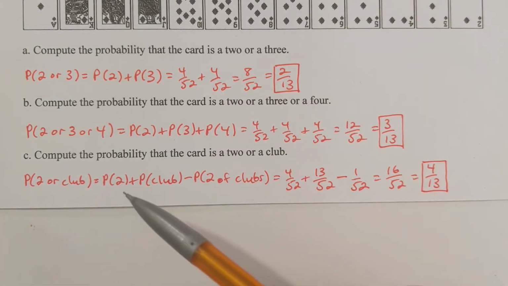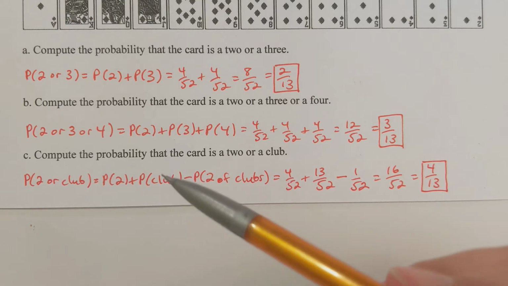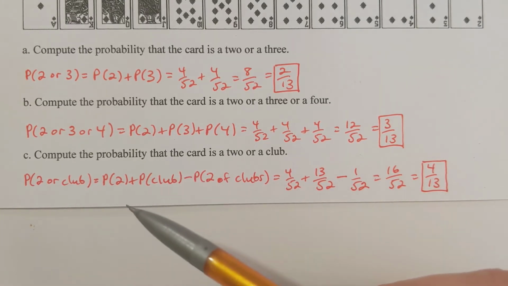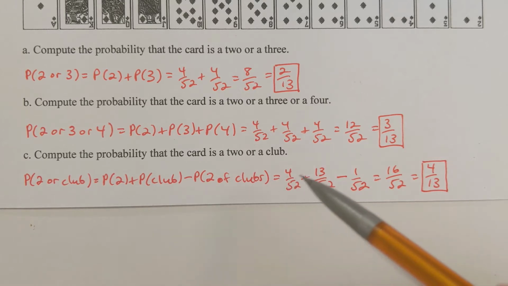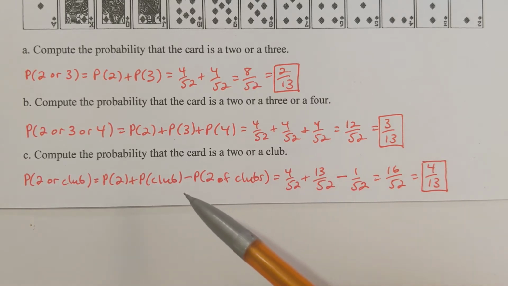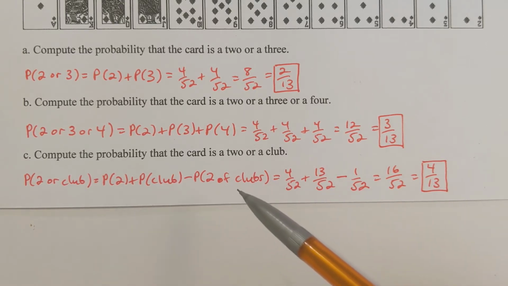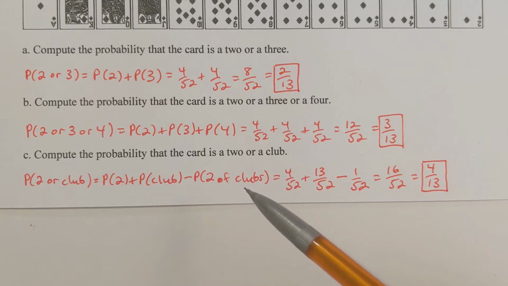If it's a 2 and a club, it's the 2 of clubs. Okay, so I do not have mutually exclusive events in this one, because the card can be a 2 and a club. The probability of a 2 is 4 over 52. The probability of a club is 13 over 52. There's 13 clubs in a deck. Minus the probability of getting a 2 and a club.